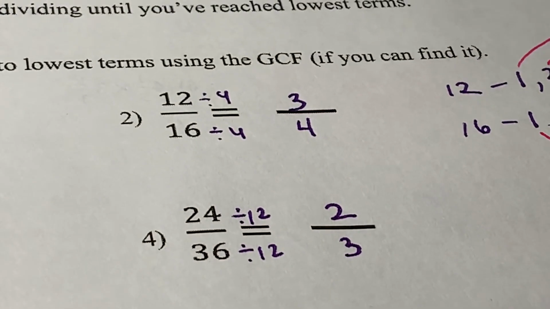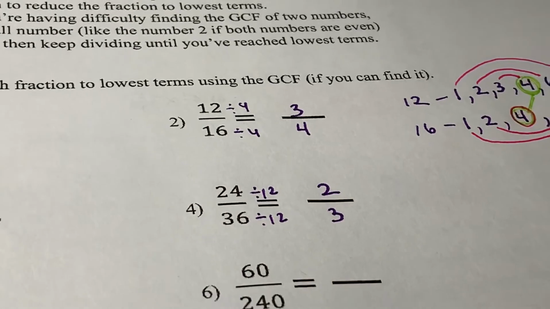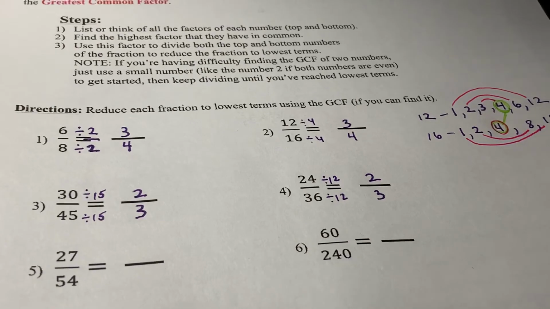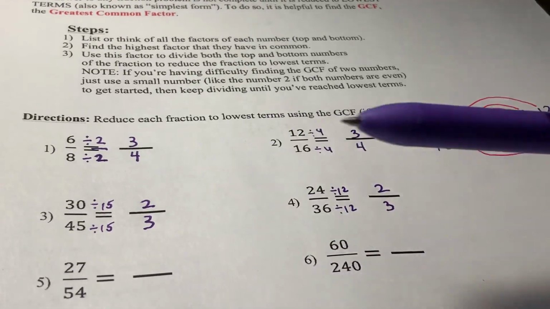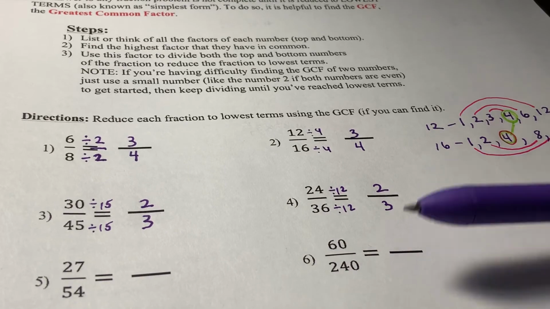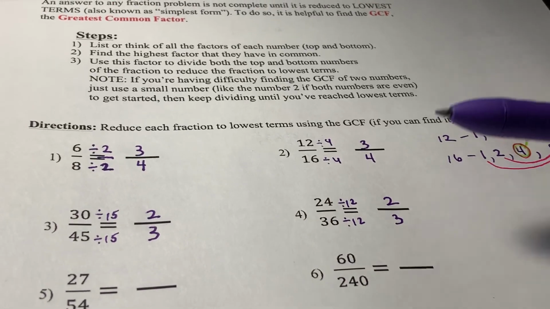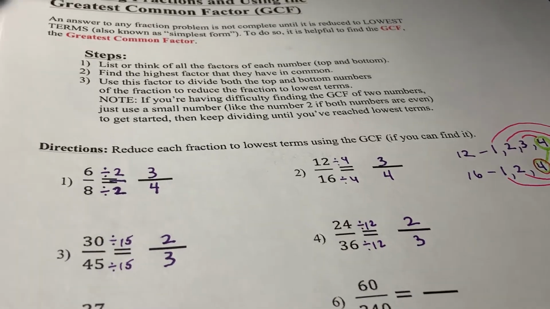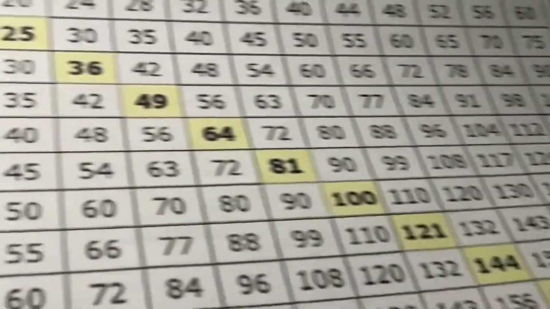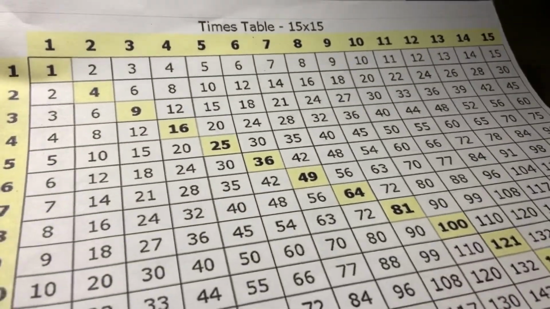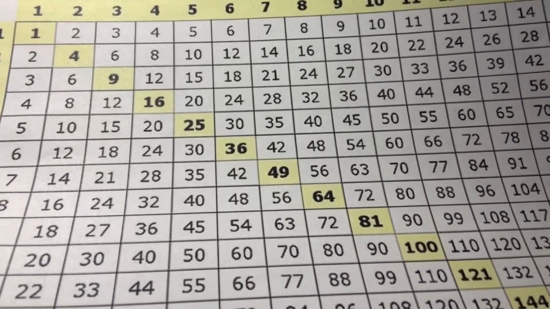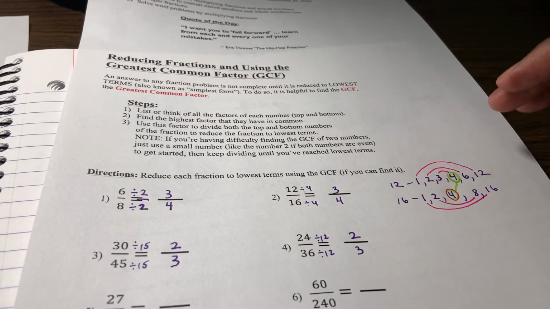So ladies and gentlemen, I know for some of you this is difficult. I can sense it. But you know what? The more you study your times tables, the easier this becomes. So I'm going to leave number 5 and number 6 for you to do on your own. All right. Keep practicing. Reducing fractions is very important. And remember, knowing your multiplication tables by heart would make this so much easier. So please study your times tables. It's very important, not just for fractions, but for everything we do moving forward.